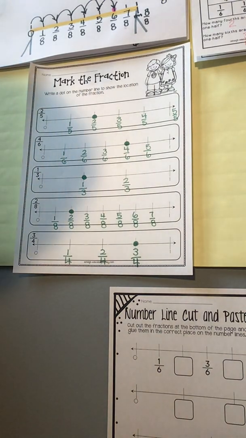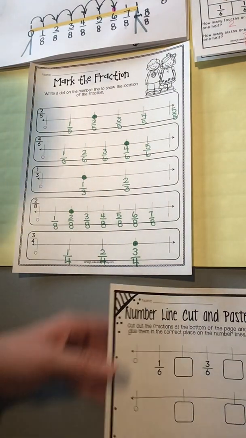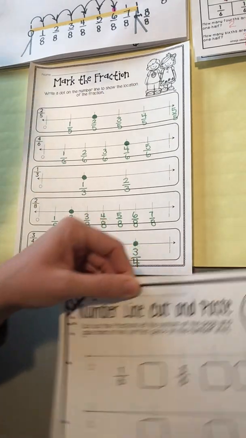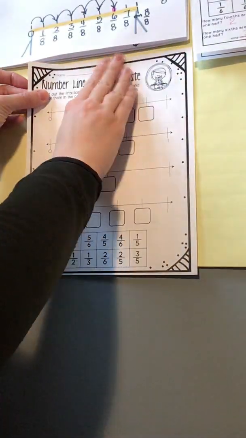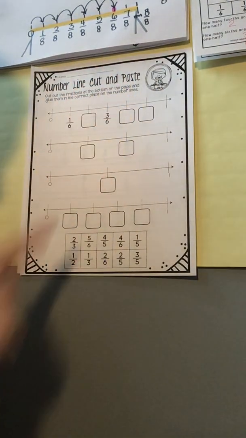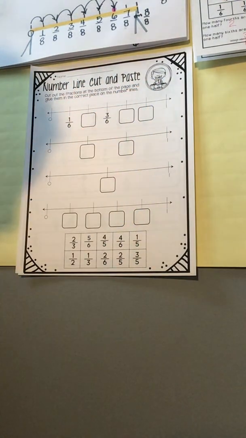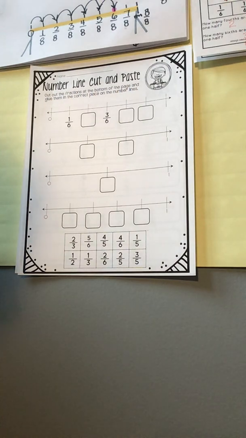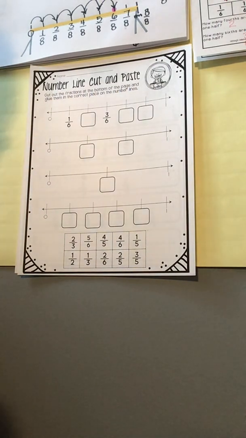All right, here's our next one that we're going to try. I'm going to send you on a scavenger hunt through our packet. Number line, cut, and paste. It looks like this. It's got a little guy with a missing tooth. Go ahead and look for that. Hit pause if you need to to find it. All right, welcome back. If you found it, great, and I'm sorry to send you on a scavenger hunt.